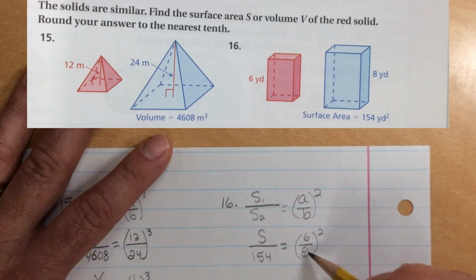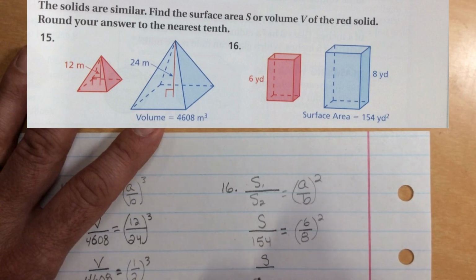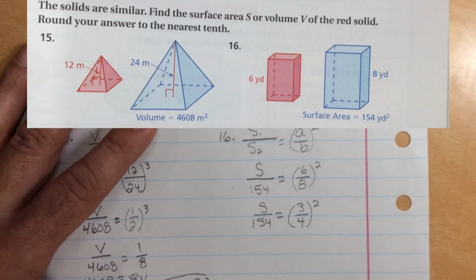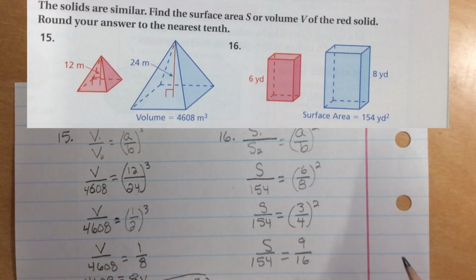I could simplify this again to get 3 over 4, which will make it a little easier. So I have S over 154 equals 3/4 squared. When I square that, I get 9 on the top and 16 on the bottom. S over 154. I could actually, no, I couldn't.